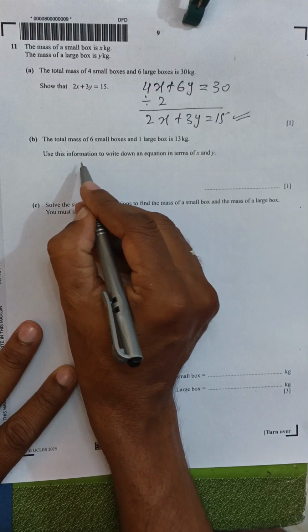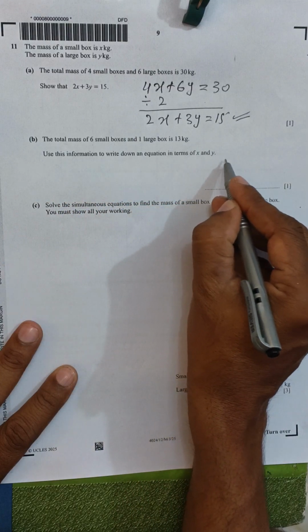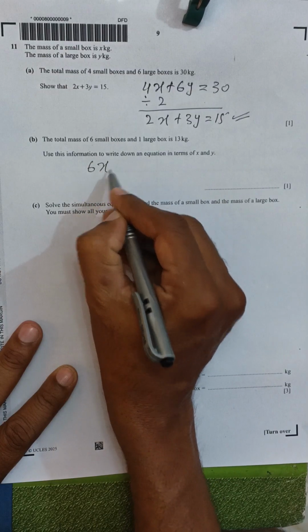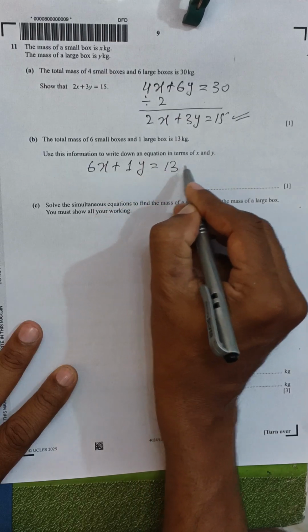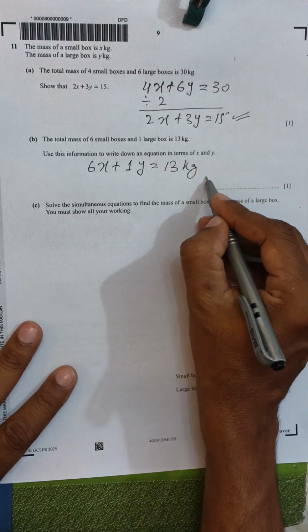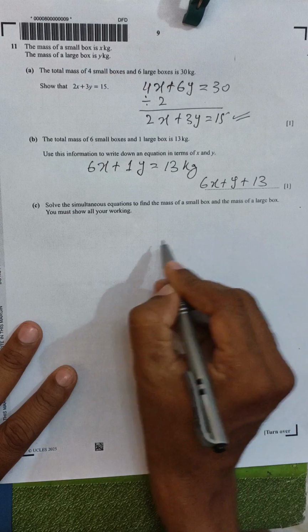Okay, the total mass of 6 small boxes and 1 large box is 13 kg. Write in the equation form. So use the information to write down the equation in terms of x and y. Okay, so 6x plus 1y, that is equal to 13 kg.